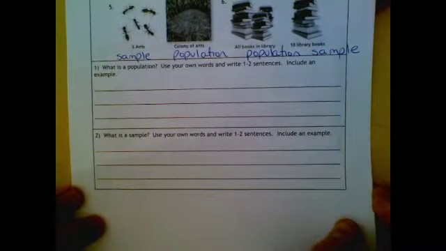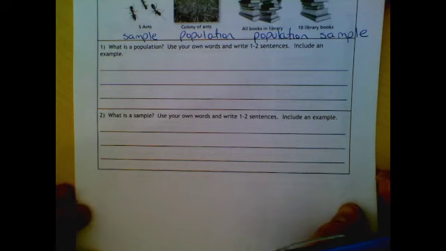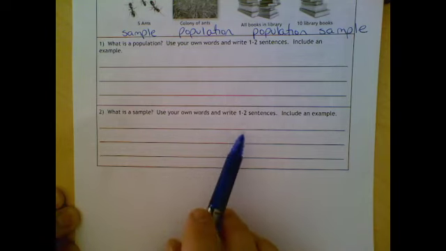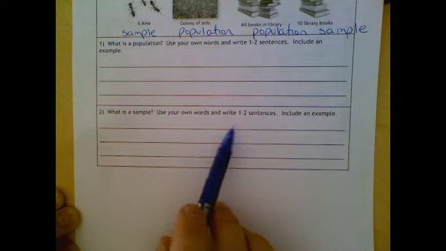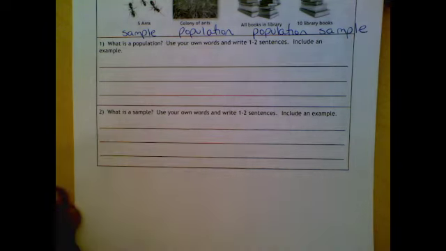All right, so next what I'd like you to do is respond to the 2 questions below, where you're going to create your own definition for what a population is and what a sample is. And I'd like you to use at least 1 or 2 sentences, use your own words, and include an example. So hit the pause button now and unpause when you are done.